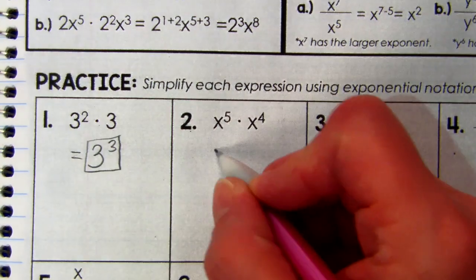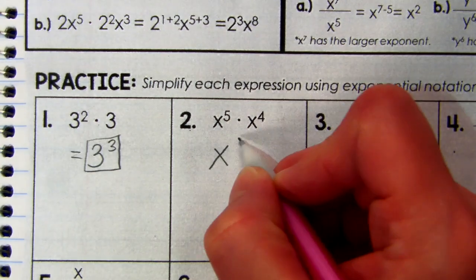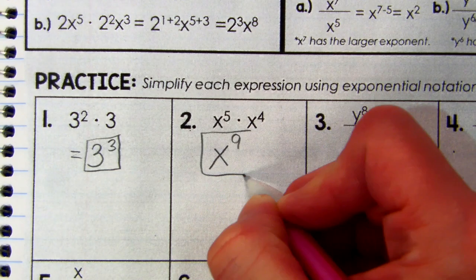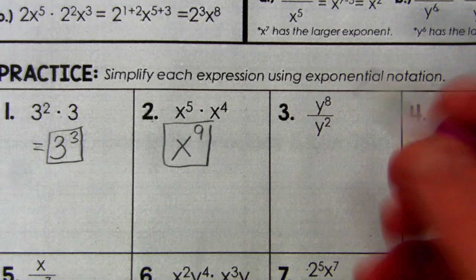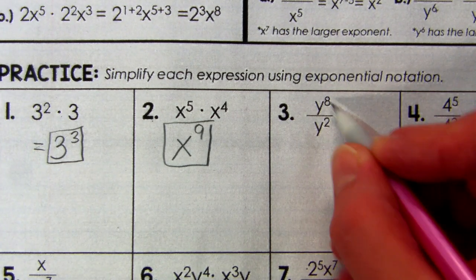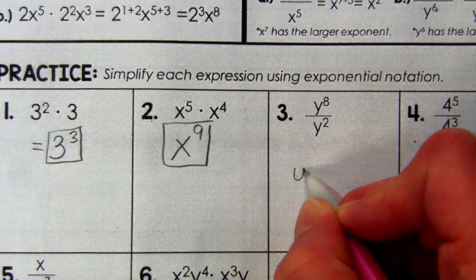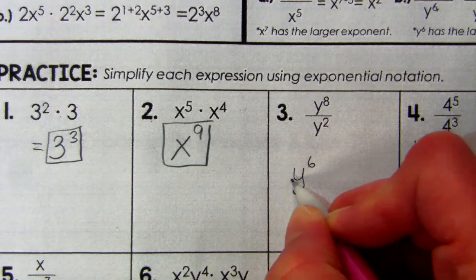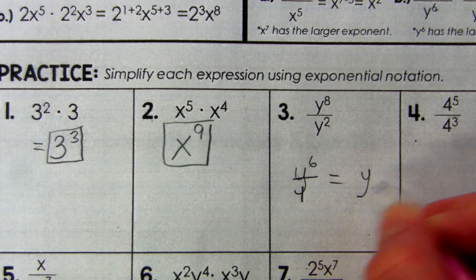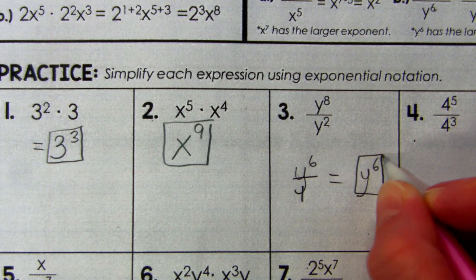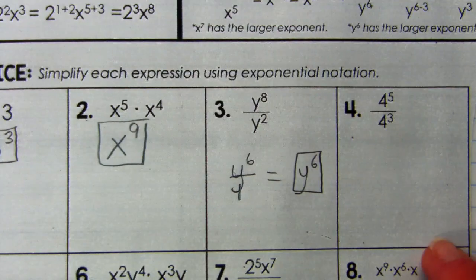So what would be the power on number 2? 9, because we're just going to add the 5 and the 4 together. Okay, number 3. We're going to subtract 8 minus 2. And so we get y to the 6th. And it would technically be 1 on the bottom, but then that just becomes y to the 6th. So if you get 1 on the bottom, you can get rid of it.